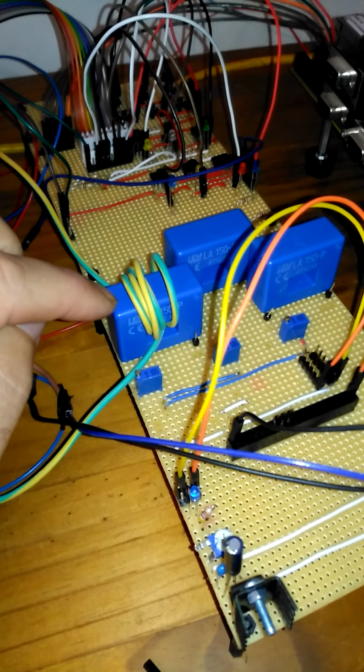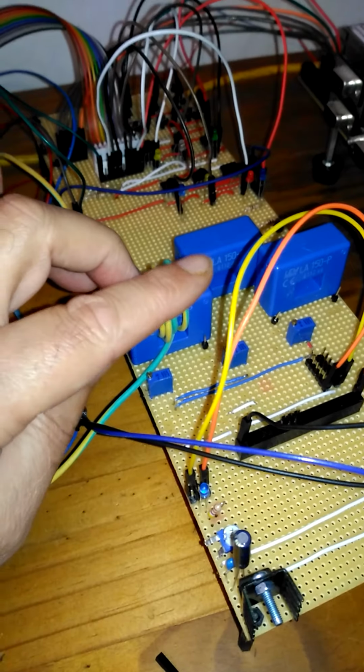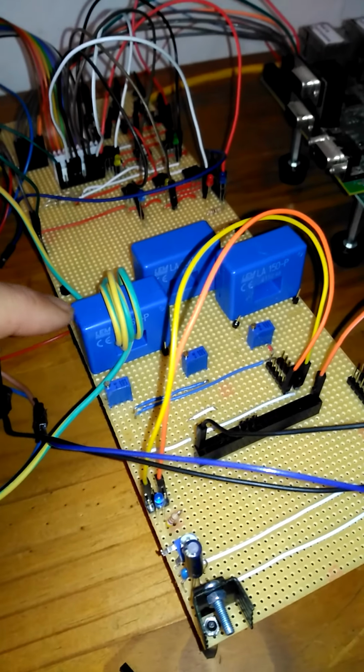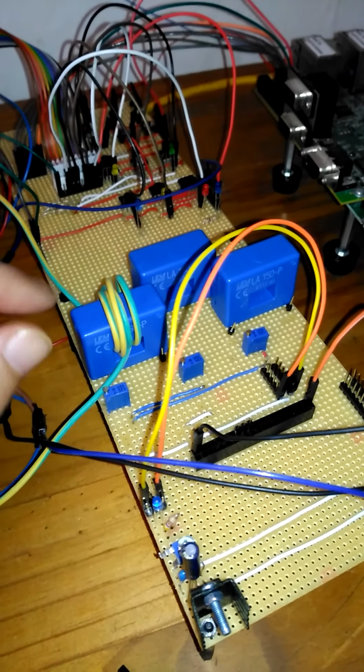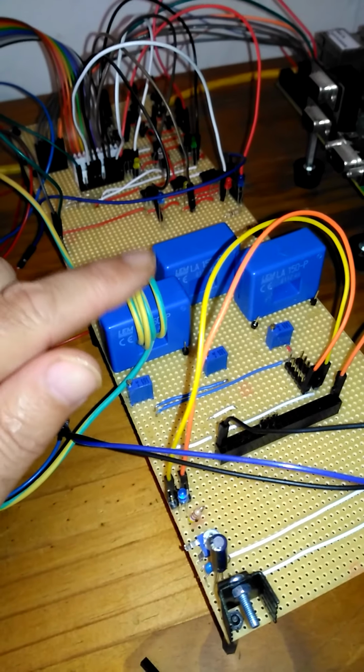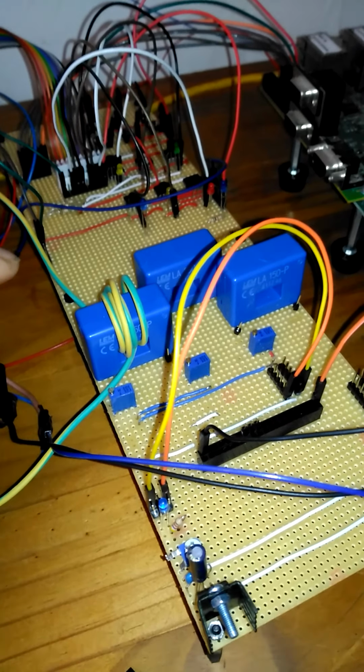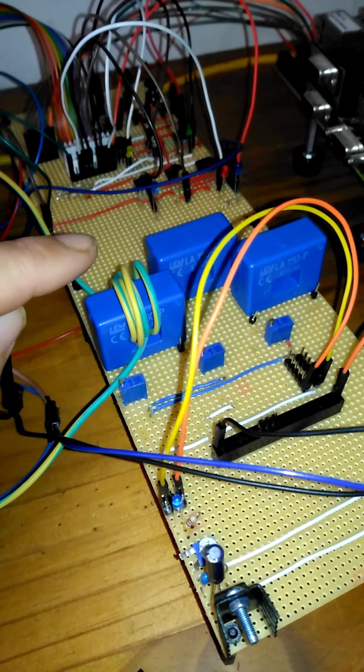So here's a current transformer. This is quite a special current transformer. It's not your run-of-the-mill type. It has a Hall effect transistor in it. So in other words, we can measure DC current in it, which is not typical of a CT.